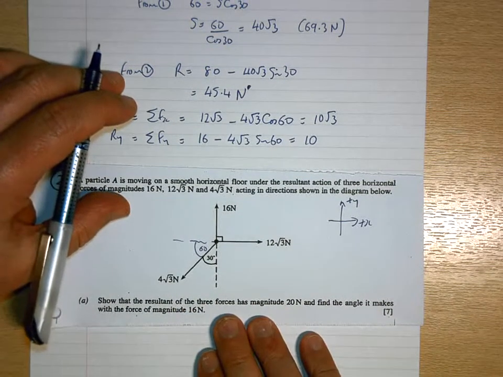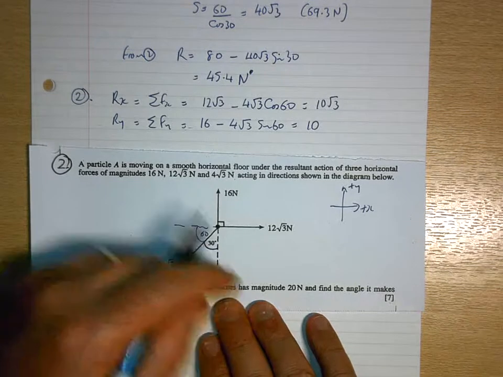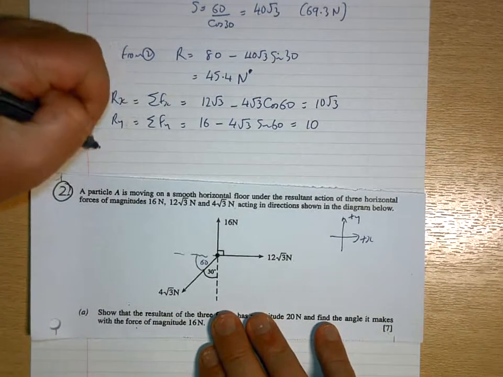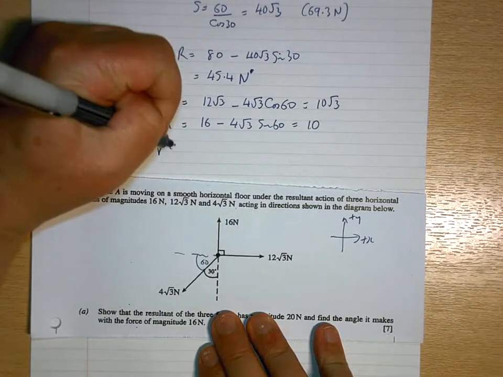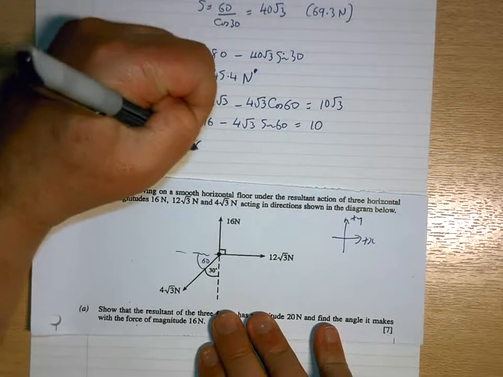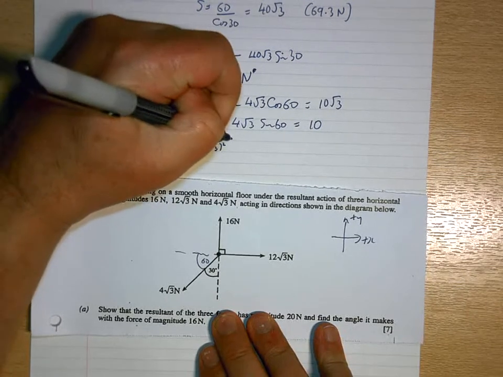So we want the resultant of the three forces as a magnitude of 20. So now R is the square root of 10 squared plus 10 root 3 squared.